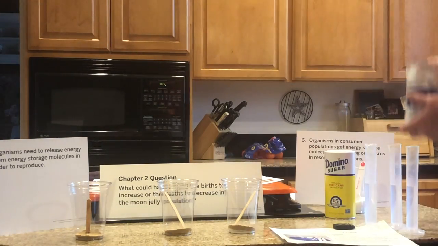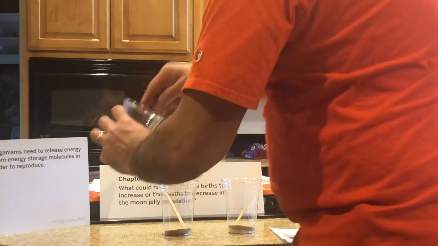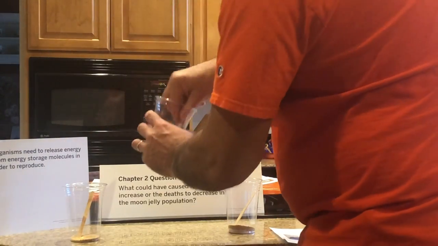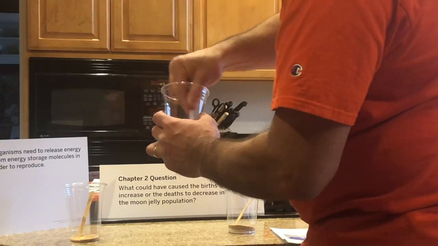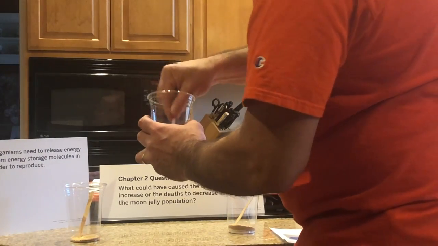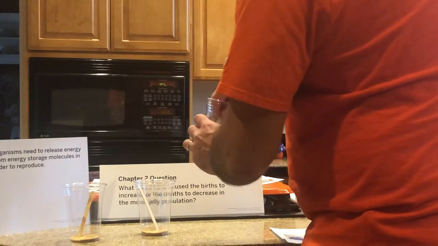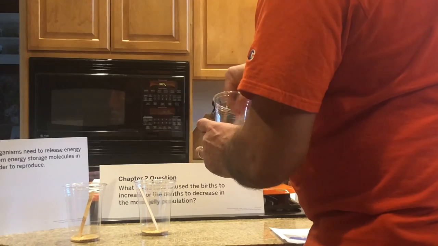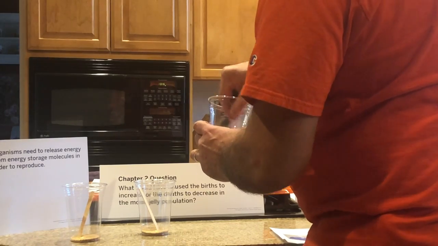Okay. Now I'm going to stir it. Obviously I don't probably need to stir this one, but oh well. I will stir this one, make sure the sugar gets mixed in a bit. And then finally mixing up this one with the most sugar.